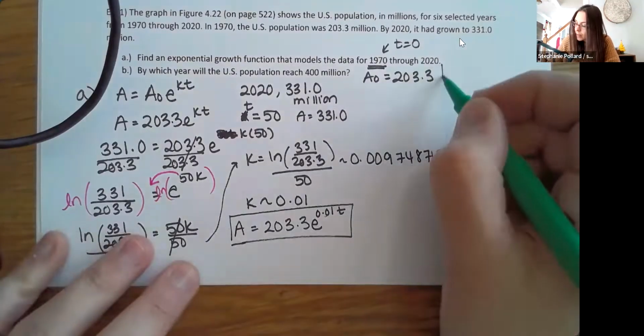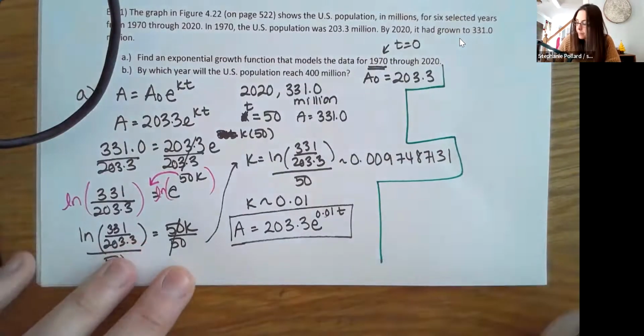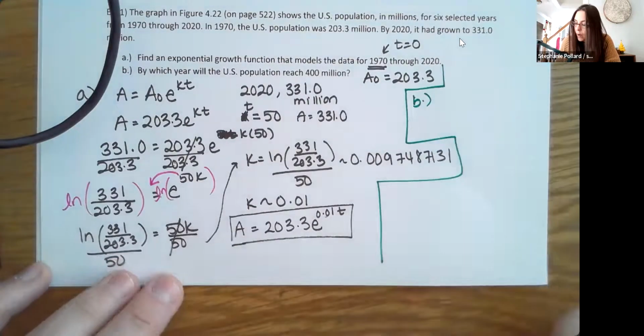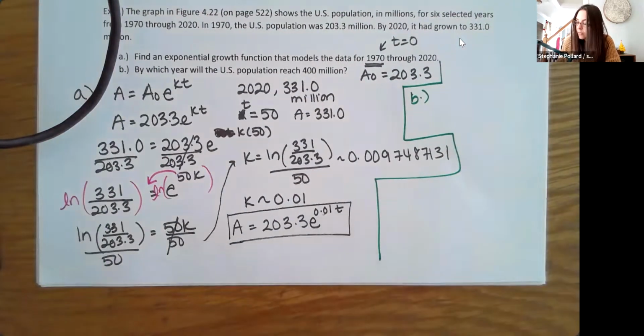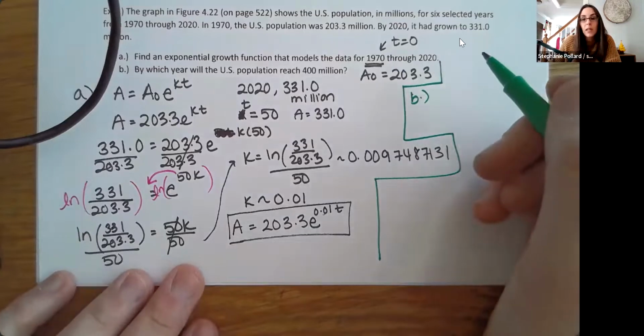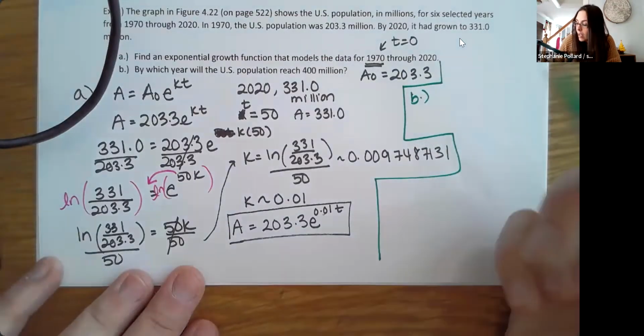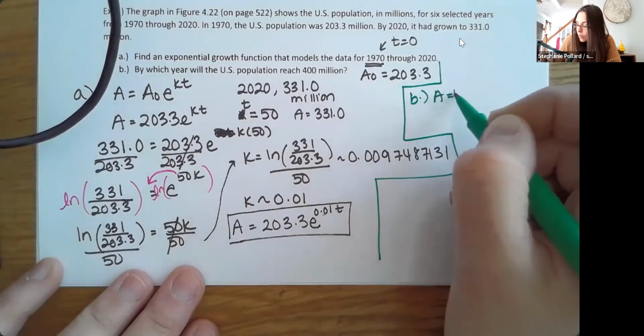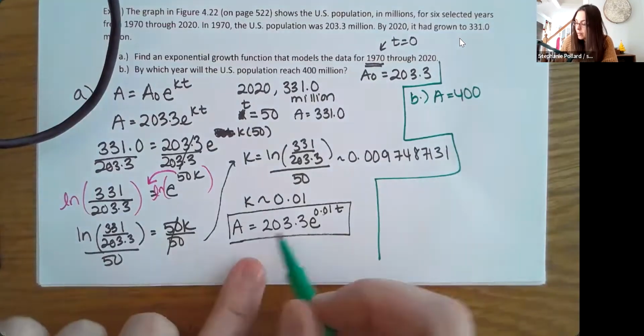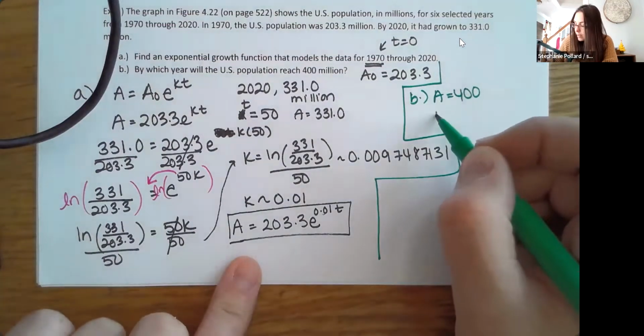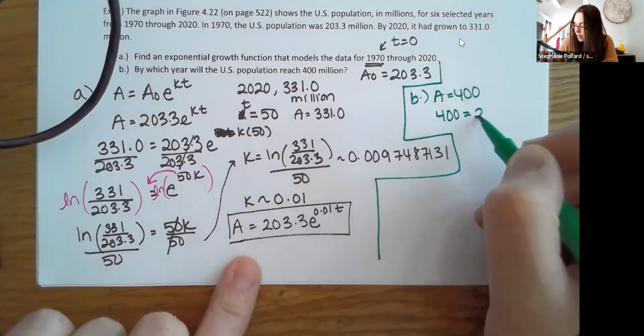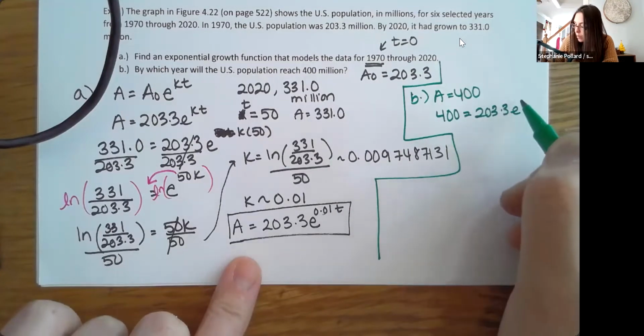So let's answer part B. By what year will the US population reach 400 million? So we want to know the year, meaning we're looking for time here. And we know that the A value is 400. So I can use my formula. So I have 400 is equal to 203.3 e to the 0.01 t.